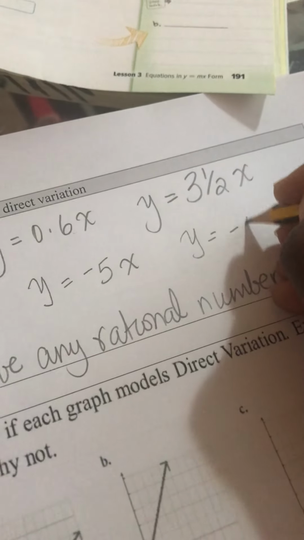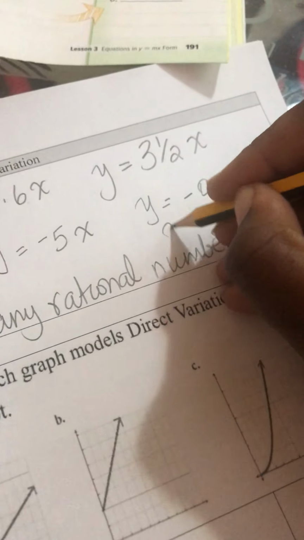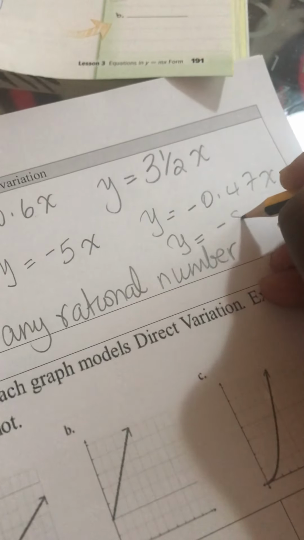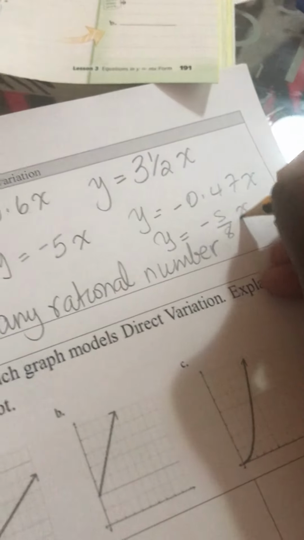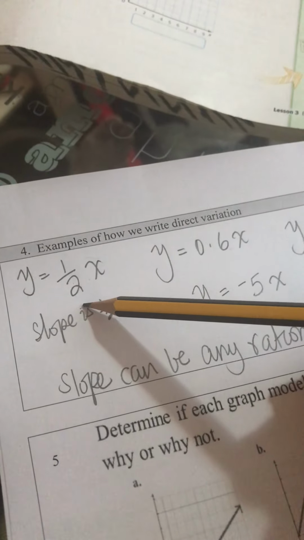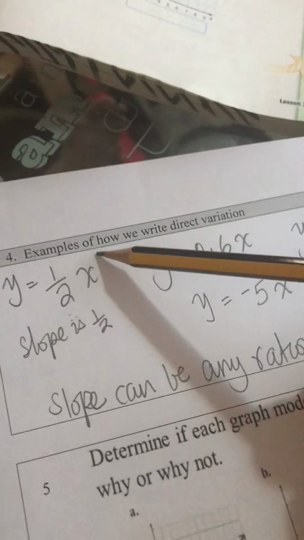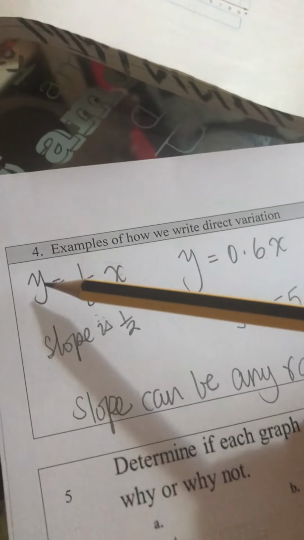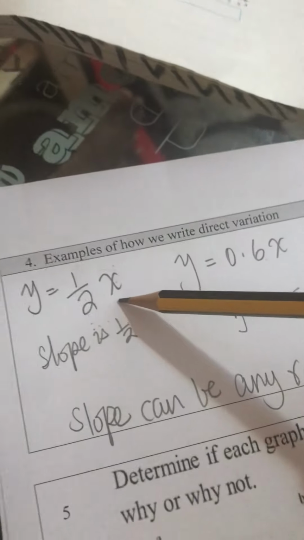Y equals negative 0.47x. Y equals negative 5/8x. Remember, there has to be a y, there has to be a coefficient, and there has to be x. Y equals coefficient x. Okay?